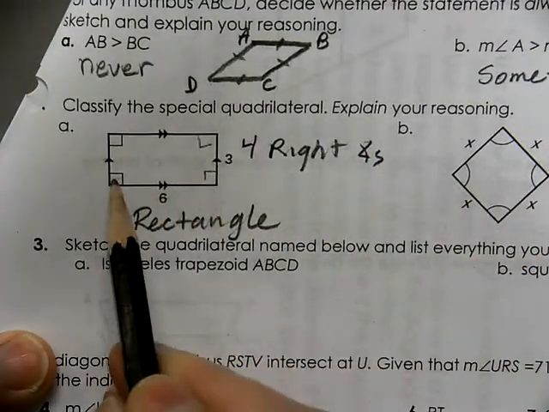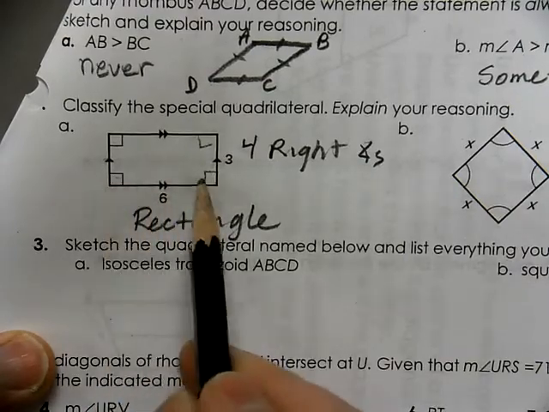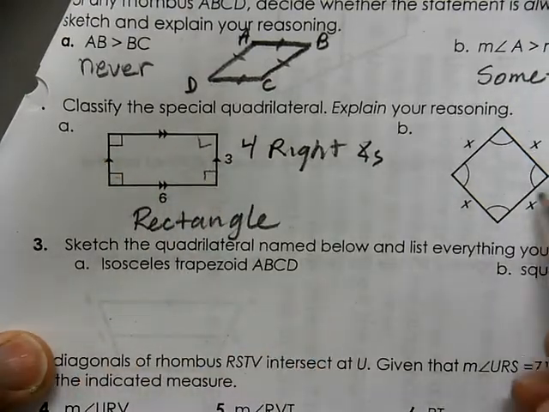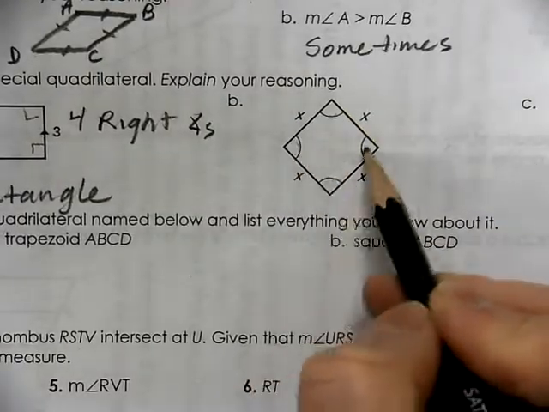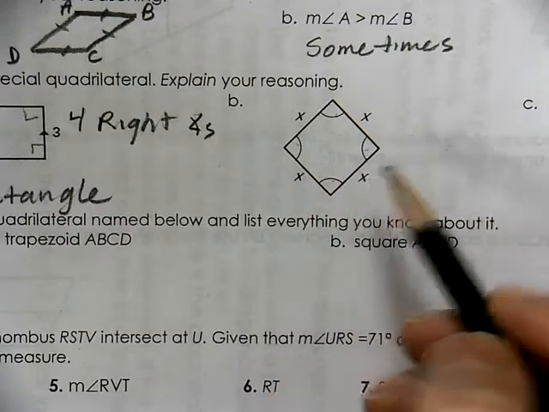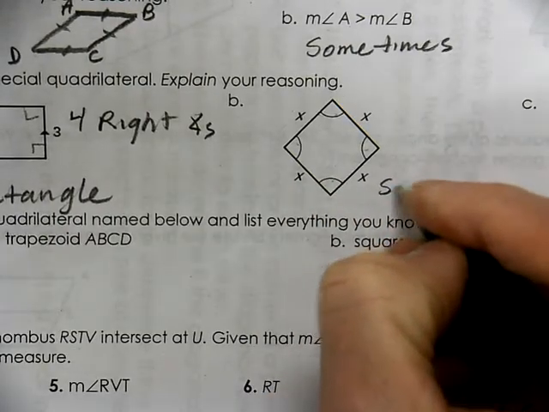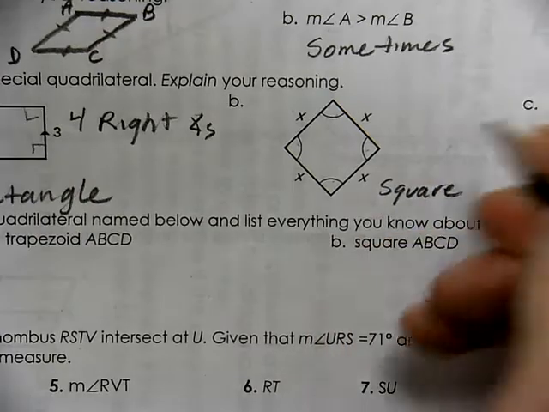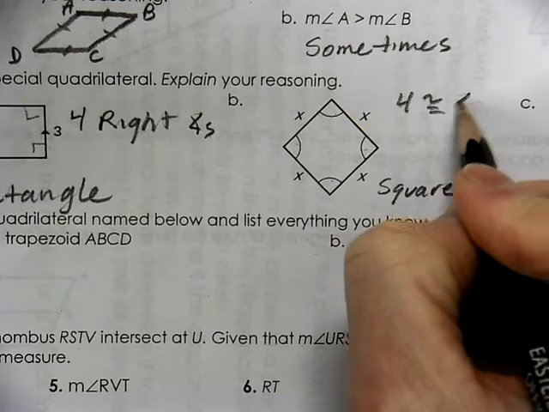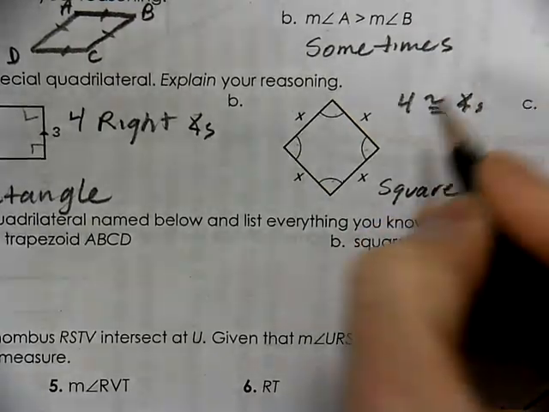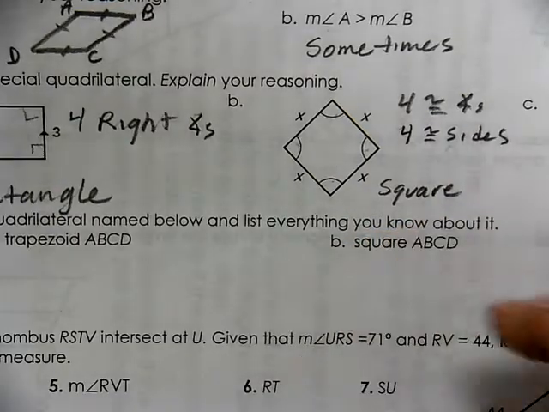Because if you have parallel lines, then the consecutive interior angles are supplementary. Well, here, if we have all the angles the same and all the sides the same, we'd have a square. 4 congruent angles and 4 congruent sides.